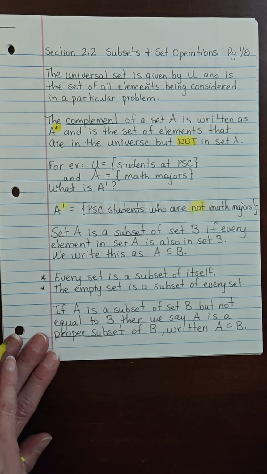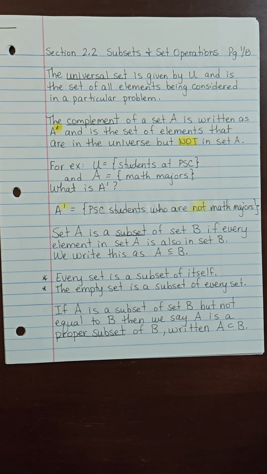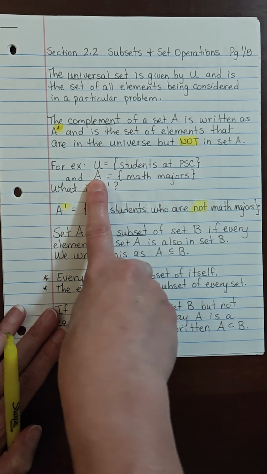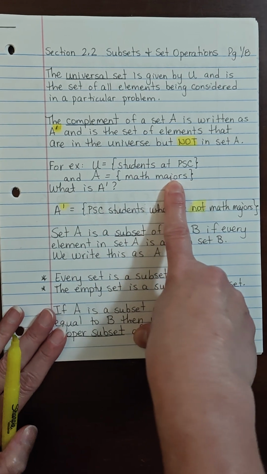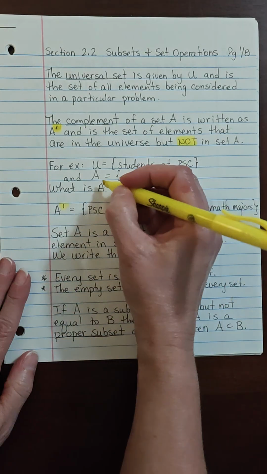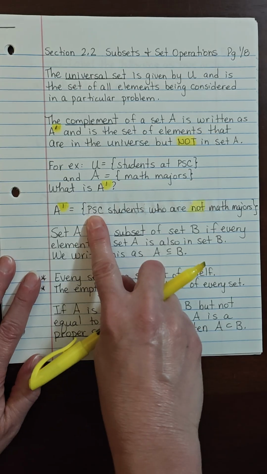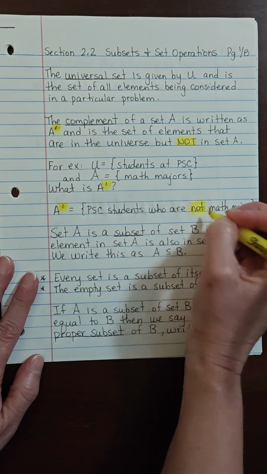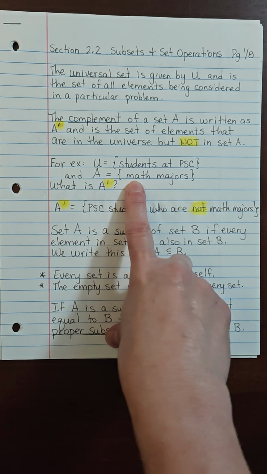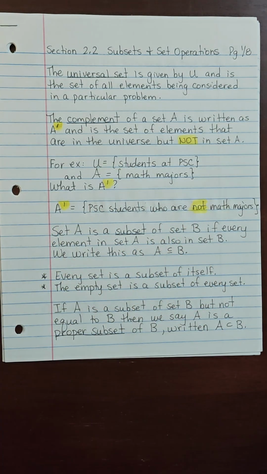It represents the set of elements that are not in set A, but are still in the universe. Okay, so for instance, if my universe is the students at Prairie State, and set A is the set of people majoring in math, then what is A complement? So that's how we would read that. A complement are the Prairie State students who are not majoring in math. So if A was people majoring in math, then A complement are people not majoring in math.